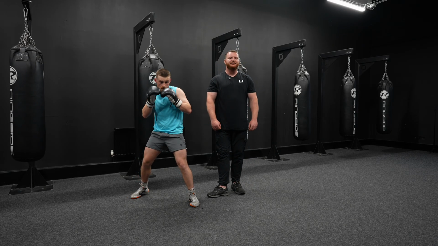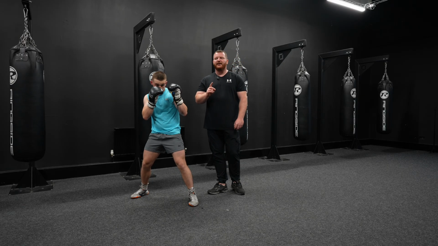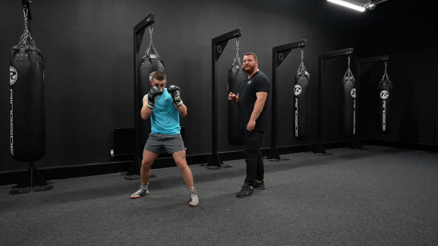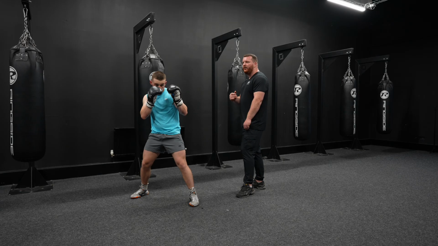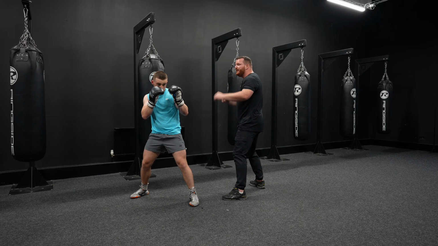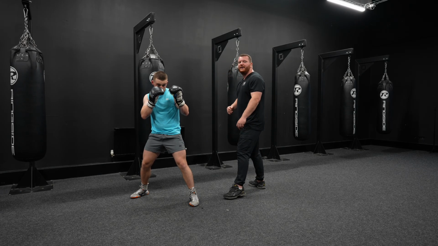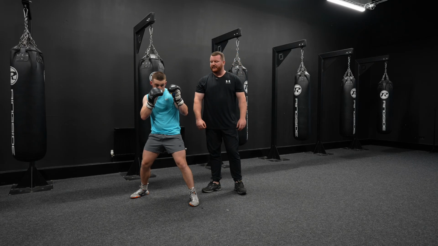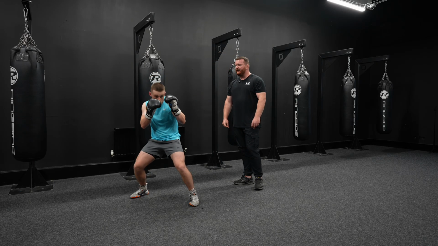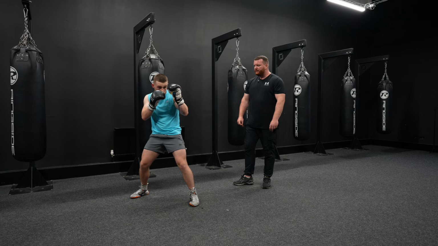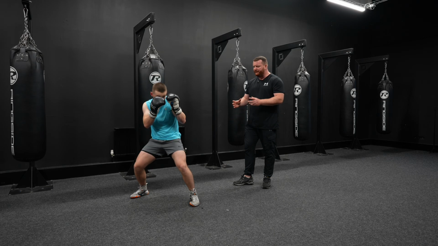Next thing we're going to look at is the level change feint. When we're talking about the level change feint, there's one wee cue I like using, and it's hitting the elevator rather than the escalator. And all that means is hitting that straight dip rather than falling forward as you level change. Hit again, boom. Hit the level, boom.